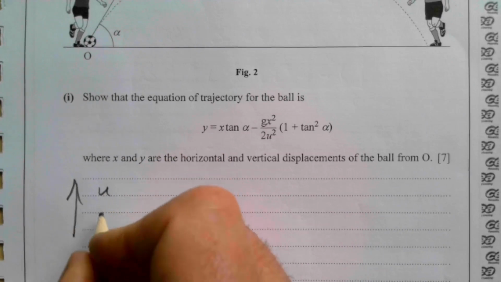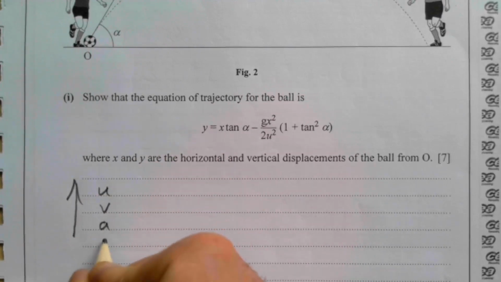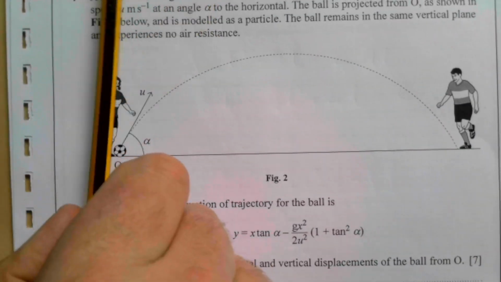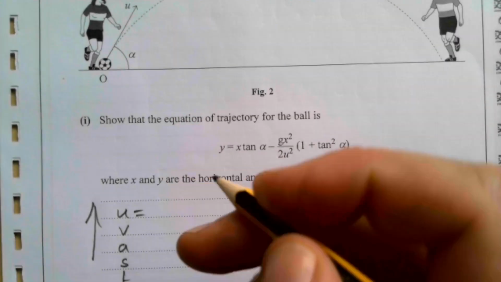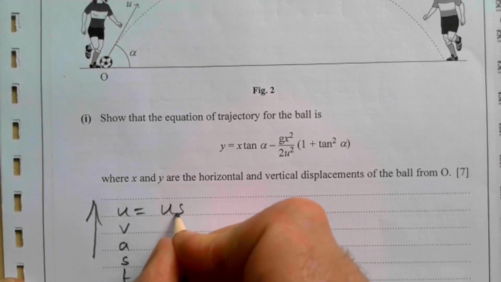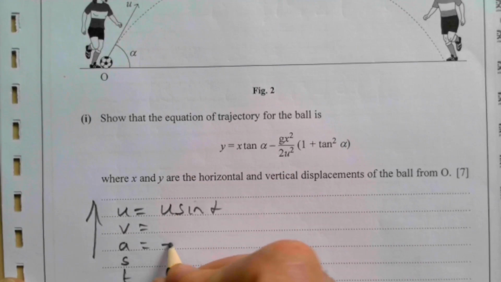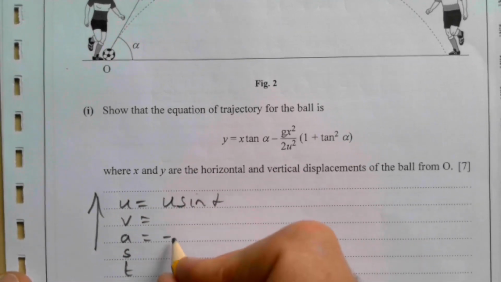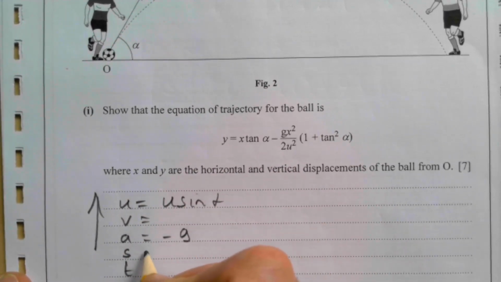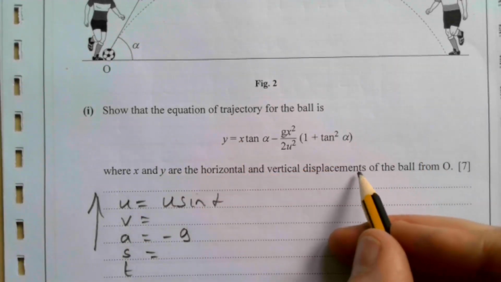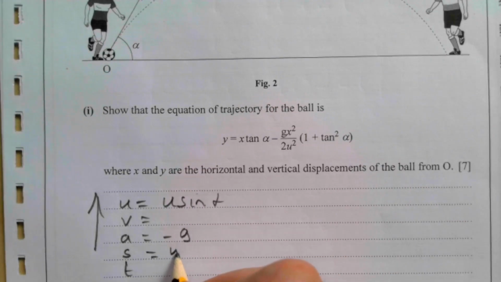So we're going to have u, v, a, s, and t. Vertically, u is u sine alpha. Again, you should be well used to that doing any projectiles questions. V we're not worrying about. A, with upwards as positive, is minus g. S is the vertical displacement, so that's going to be y. And the time, we'll just call it capital T.